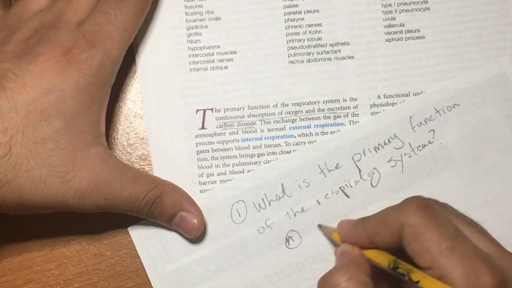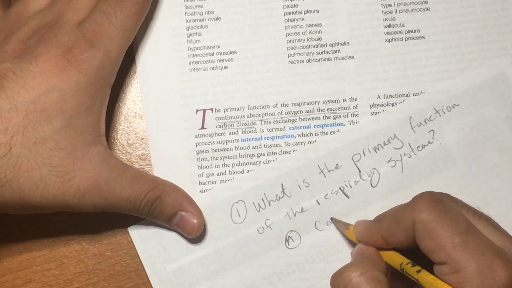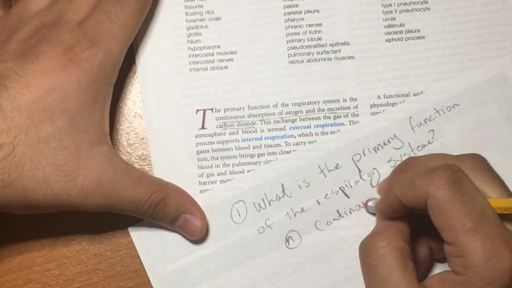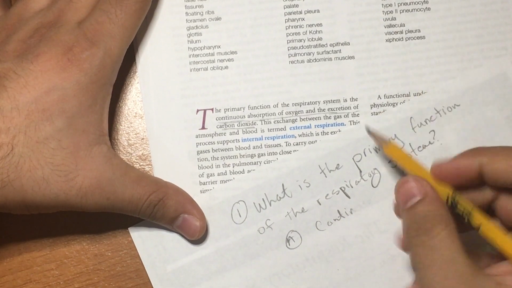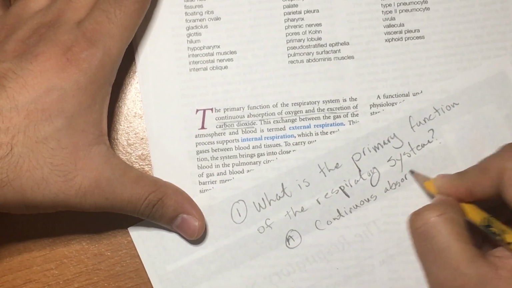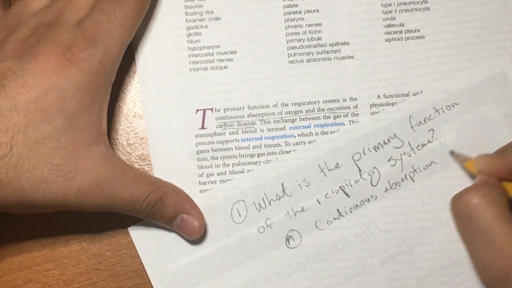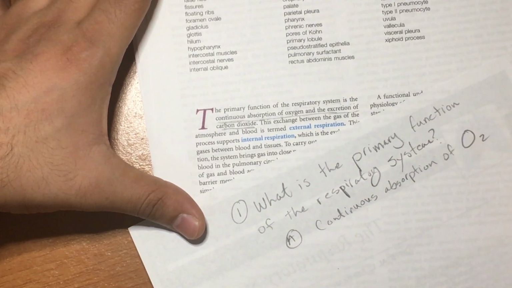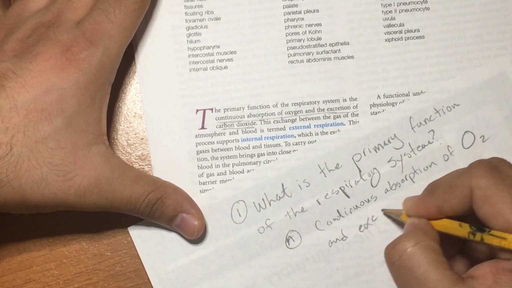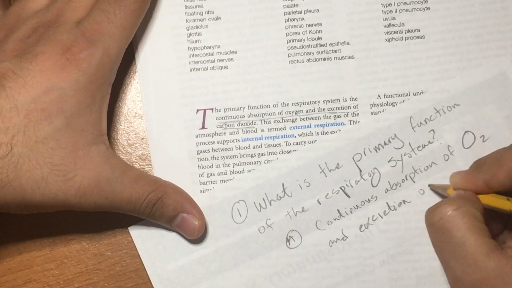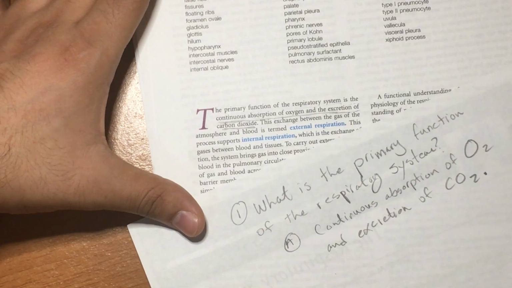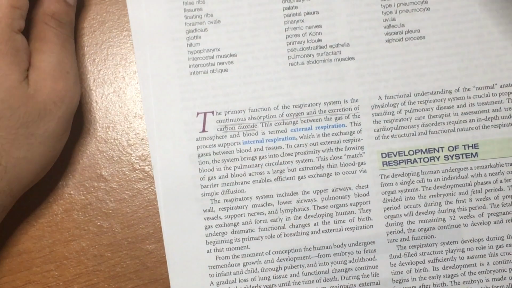So you write here: continuous absorption of oxygen and excretion of CO2. This is the answer. That's all it is. So I made one question here. I'm going to move on.